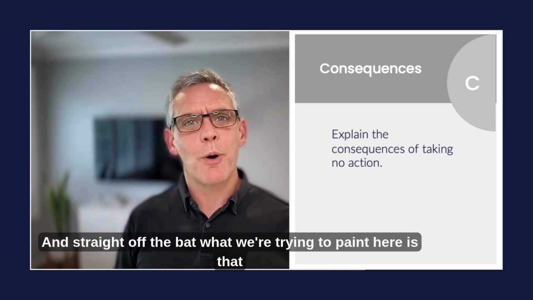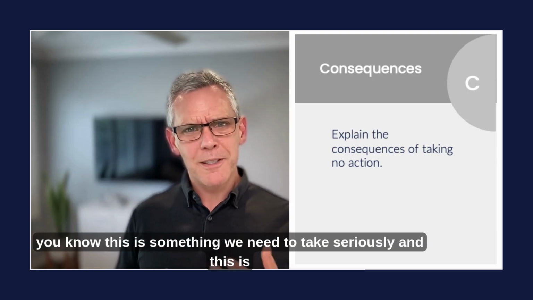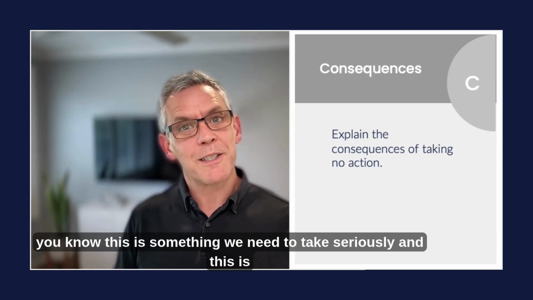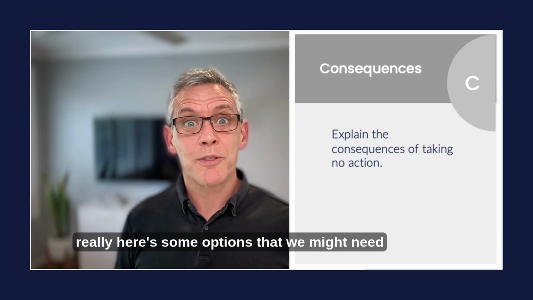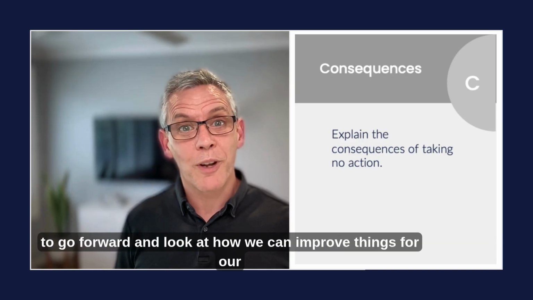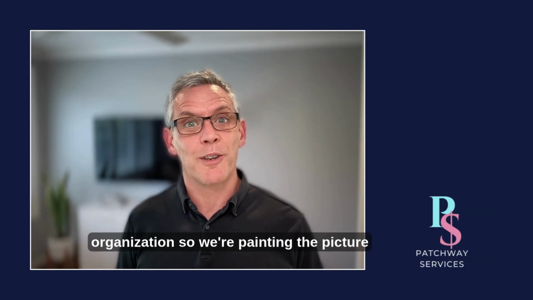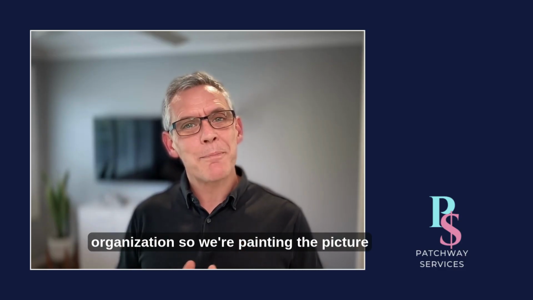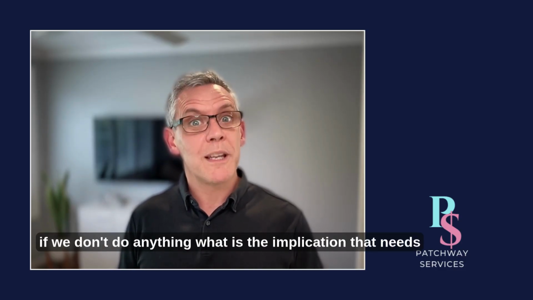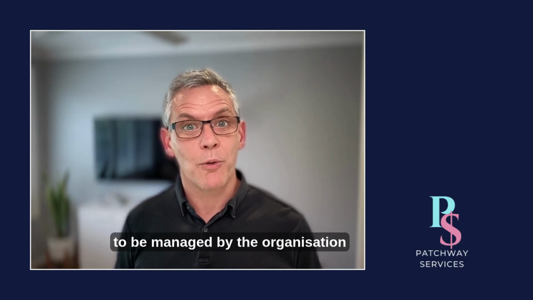And straight off the bat, what we're trying to paint here is that this is something we need to take seriously, and here's some options that we might need to go forward and look at how we can improve things for our organization. So we're painting the picture that if we don't do anything, what is the implication that needs to be managed by the organization?